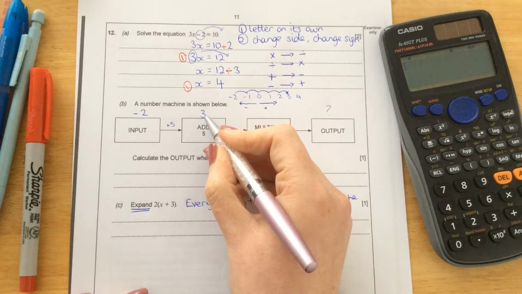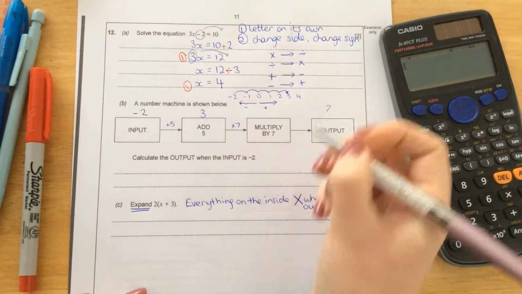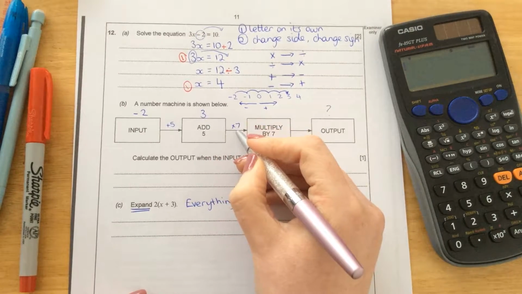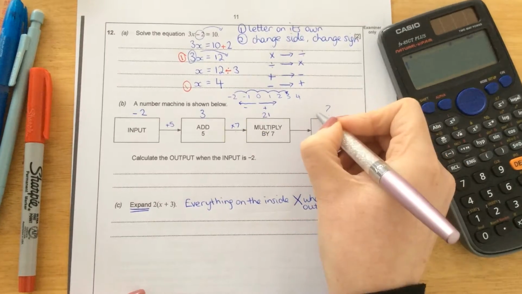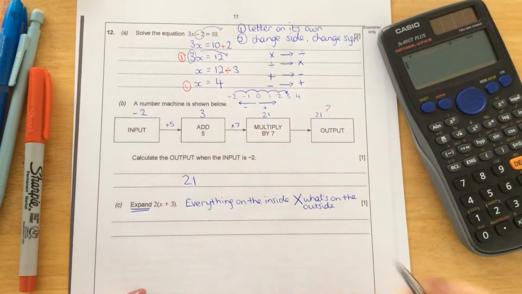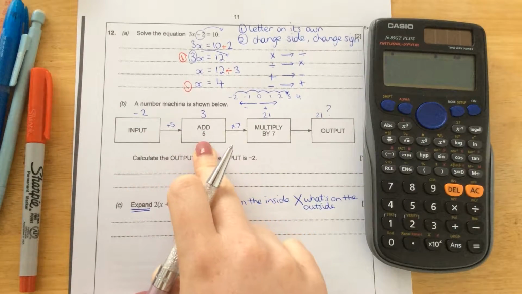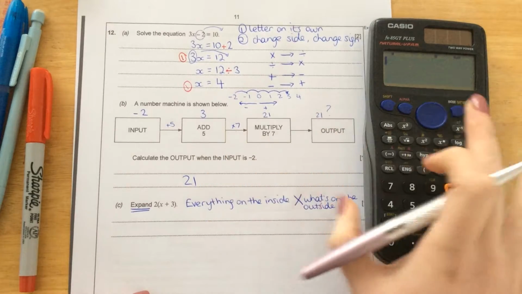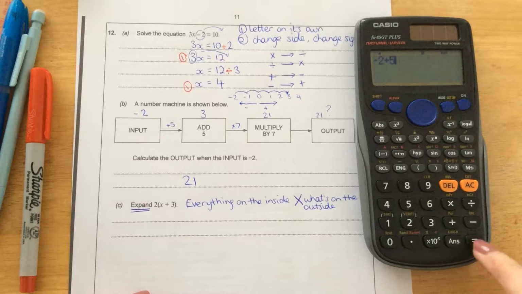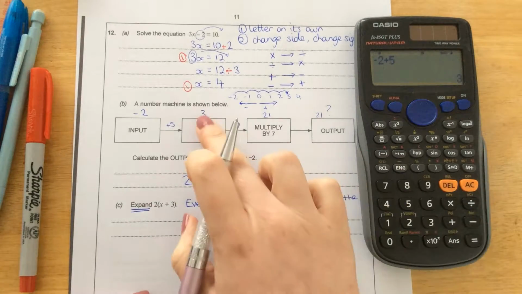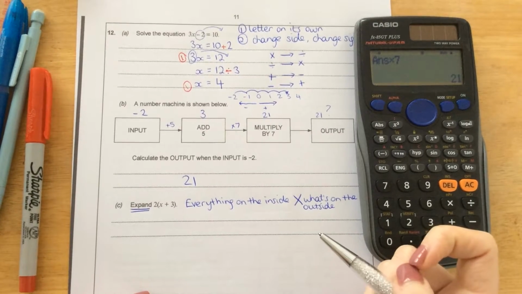Now, with that answer, I then do the next function, multiply by 7. So 3 times 7 is 21. So my output then is going to be 21. If you wanted to do each stage on a calculator, that would be fine. You need to remember to press equals here. So it would be minus 2, add 5 equals, and then with that answer, do the next function, times 7, 21.